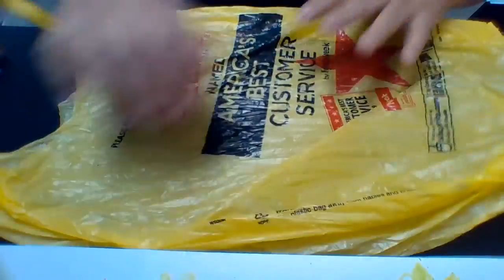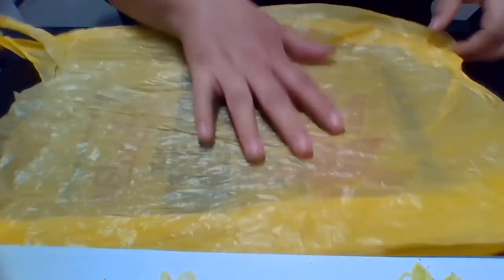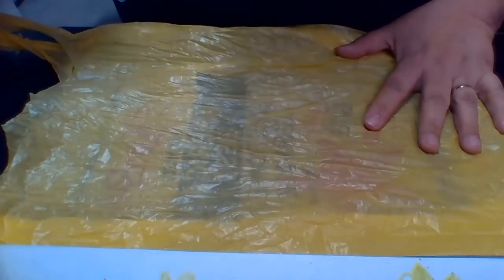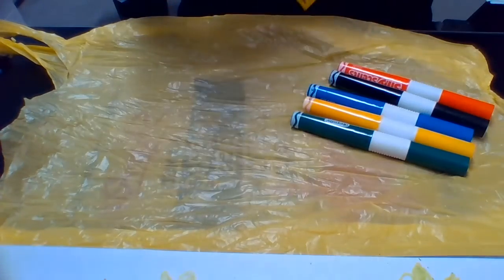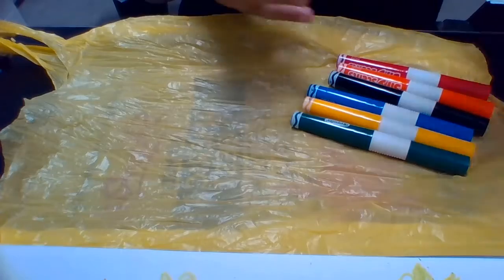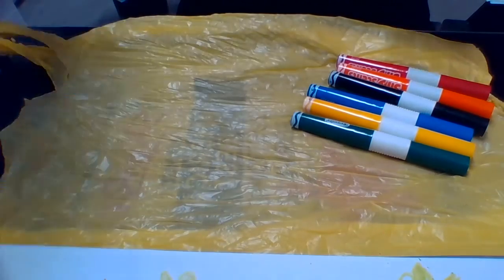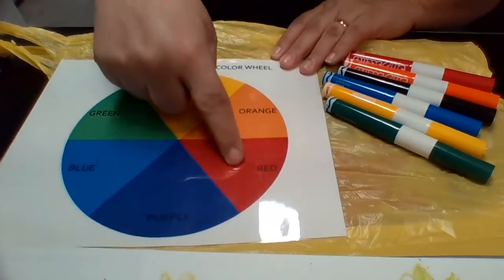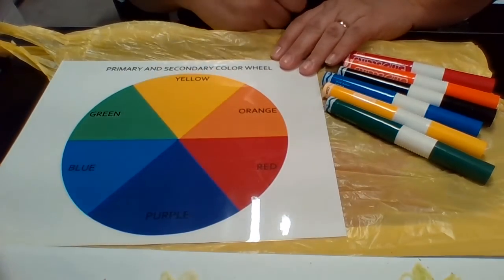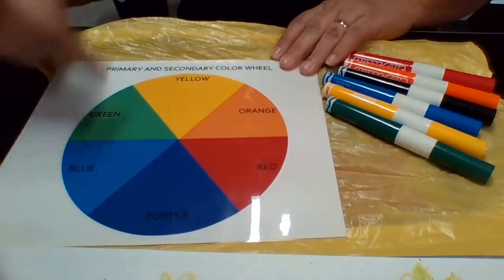I have a garbage bag. This is what I'm going to use. I'm going to take my washable markers, and I'm going to choose either a warm or cool color. Warm colors: red, orange, yellow. Cool colors: purple, blue, and green.